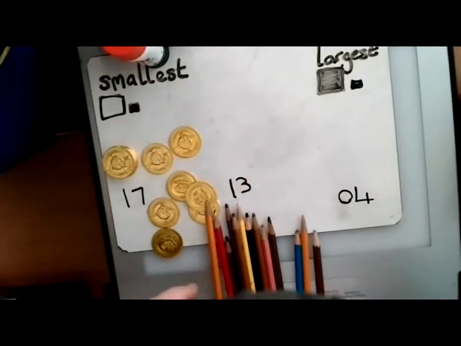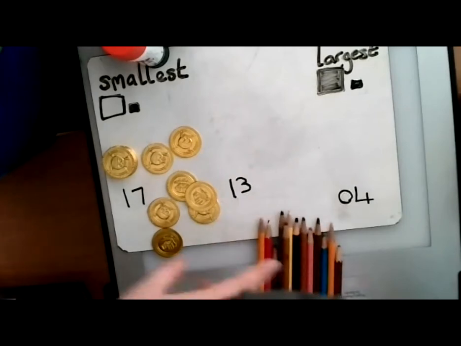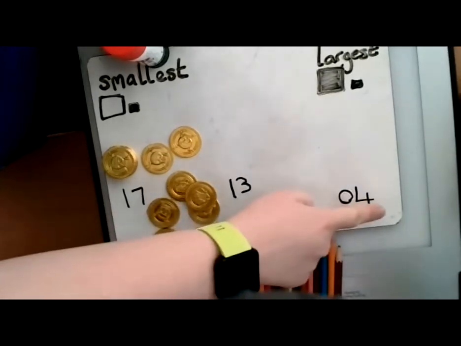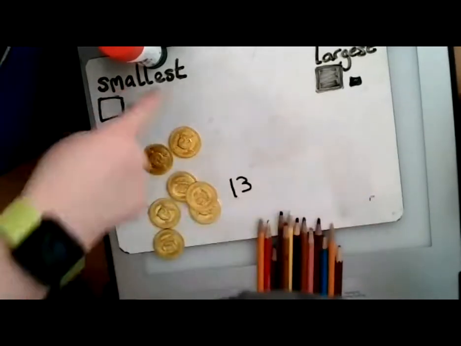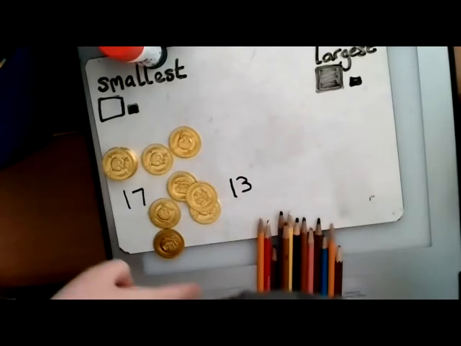Okay, now which is my largest number? So I know 4 is my smallest number. So I've done 4, it's my smallest number. I now want to look at which is my largest number. Which is my largest number?